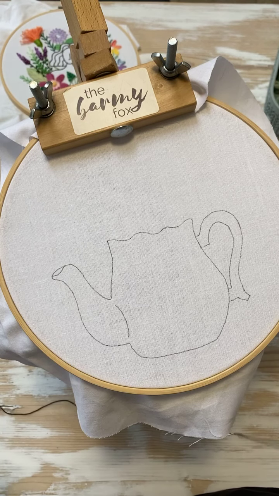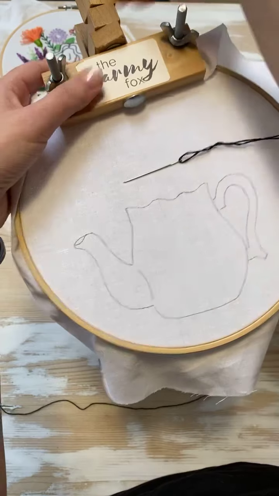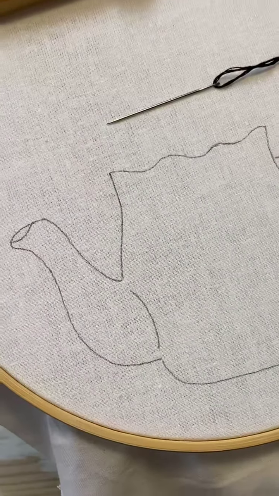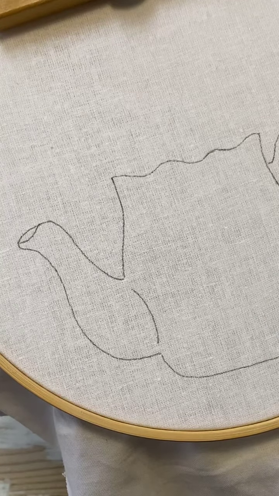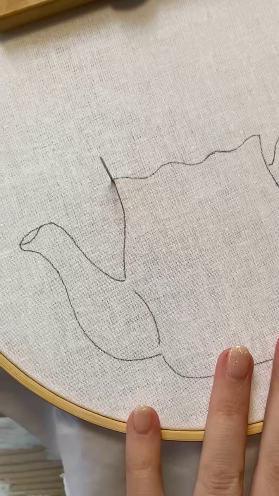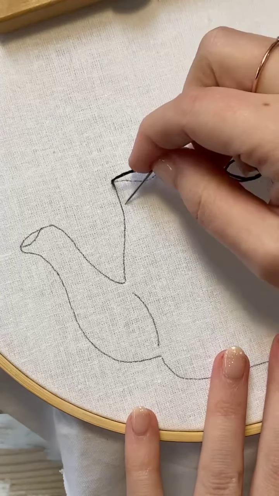All right, let's start. I feel like I've talked enough. 20 minutes of talking, that's enough. So here we go. Let me just zoom it in so you can see a little bit better. I know black thread is really hard to actually see, so I'm sorry about that. But I want my thread to be black.